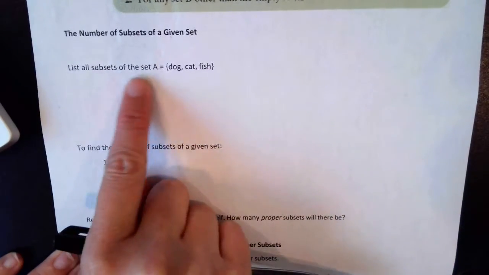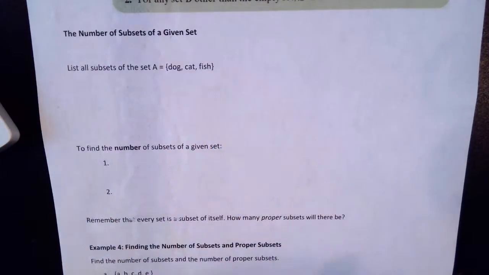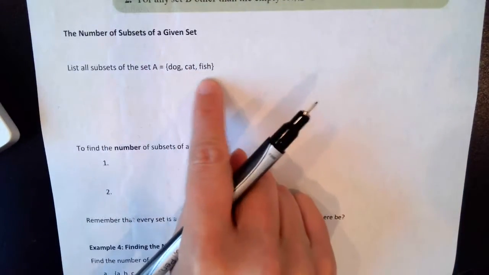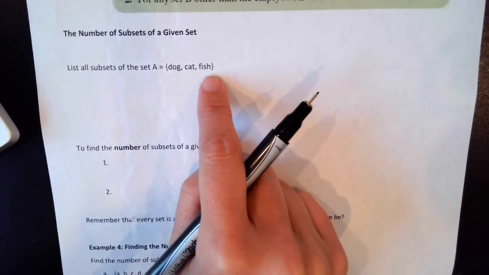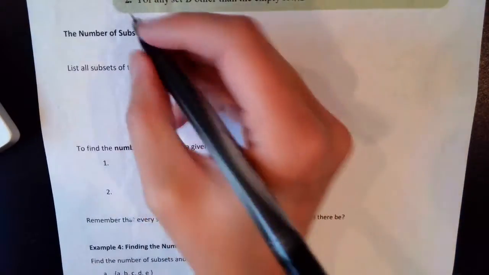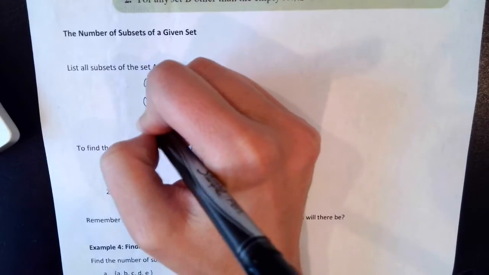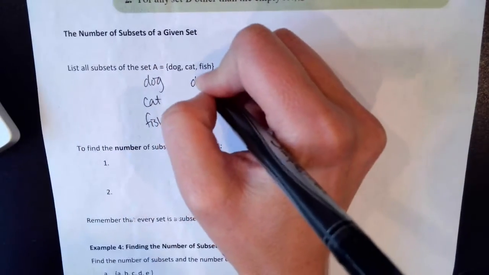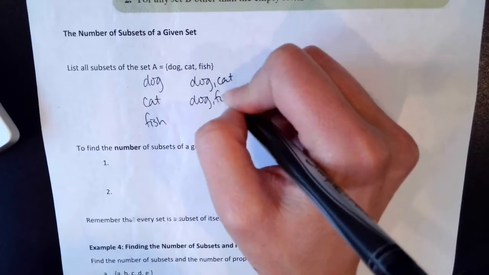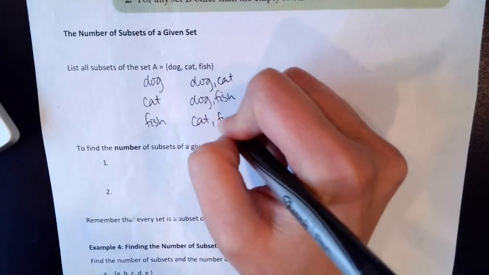So we're going to list all the subsets of this set. I've got dog and cat and fish. A subset is just pieces of the original set, remember? So if I have a dog and a cat and a fish in a box, and I ask you to just pick out some groups of things, you could pick out a dog, a cat, or a fish. You could pick out a dog and a cat together, or a dog and a fish together. You could pick out a cat and a fish together.